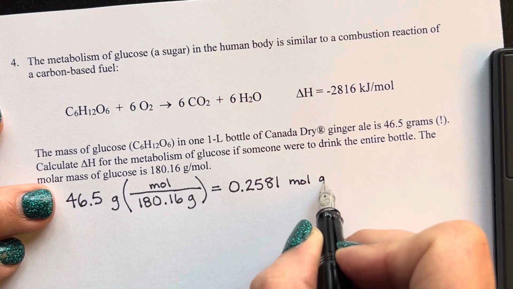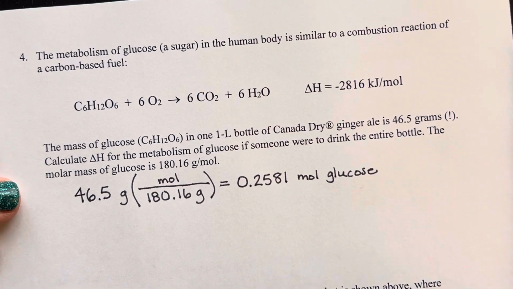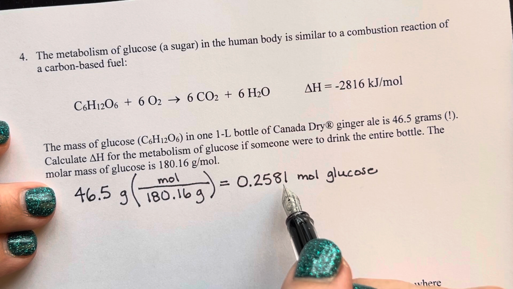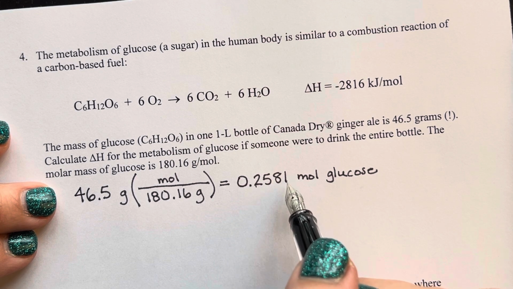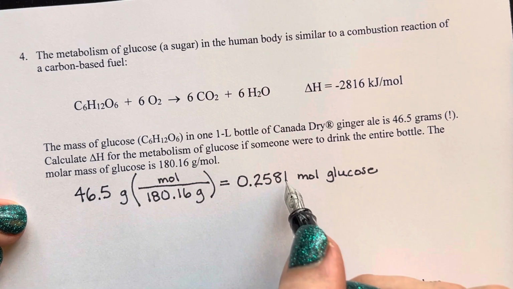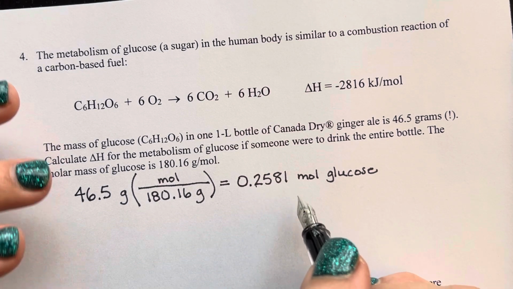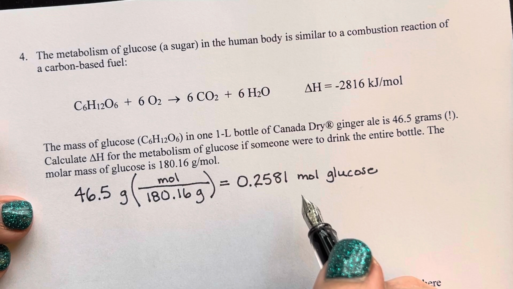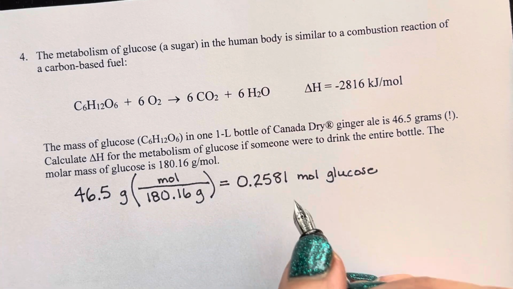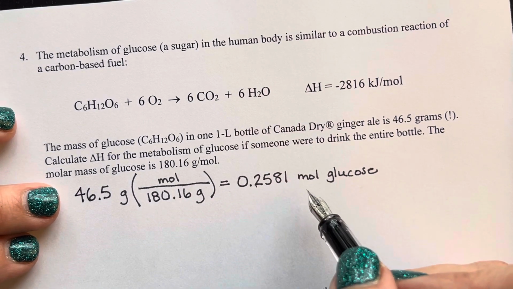moles of glucose. Now, you might be saying, hey, professor, what's going on? You just gave 4 sig figs, but the problem only gave you 3. I usually carry one along for the ride until we get to the very end of the problem, and that helps to prevent something called a round-off error, okay? It would be okay if you did not do that, at least in my class. I wouldn't take off points for that, but that is something I do.